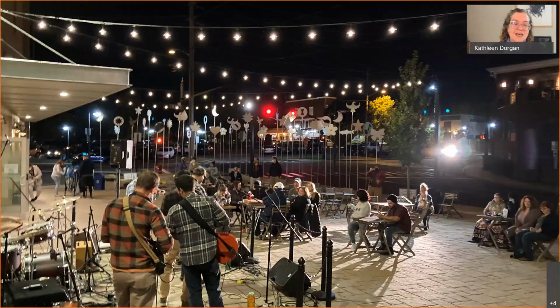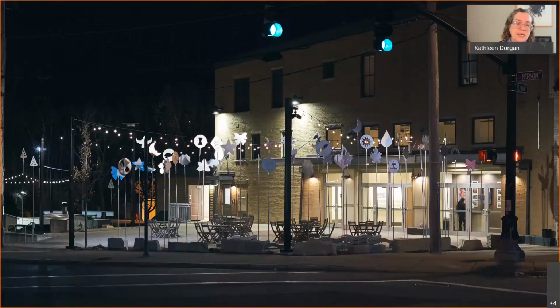Finally, on the next slide, you'll see that the quality of this artwork and the amenity also adds a little bit of excitement to the space, even when it's not able to be used, which obviously is going to be a lot of the time.